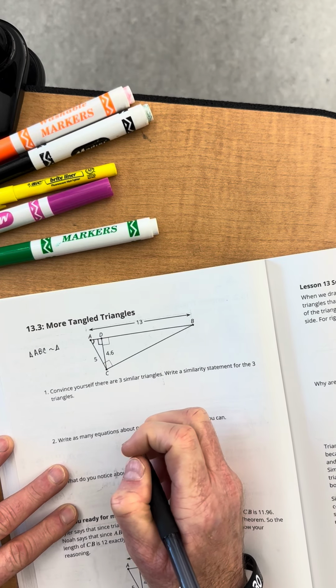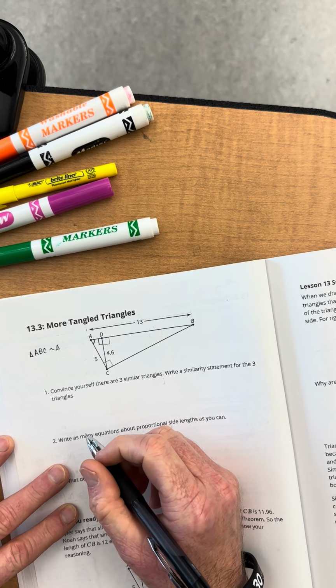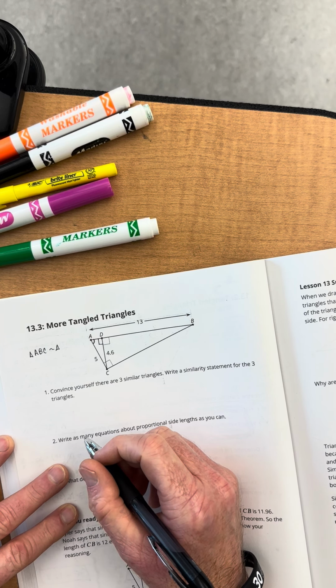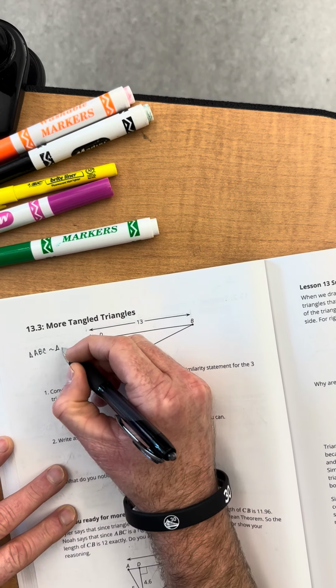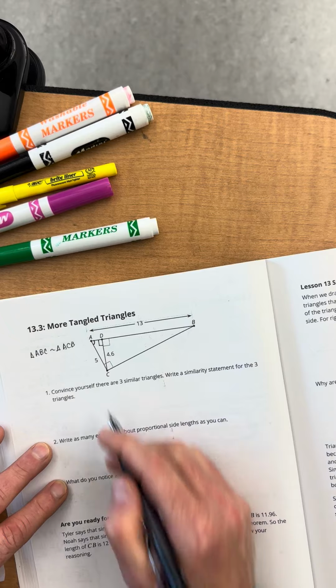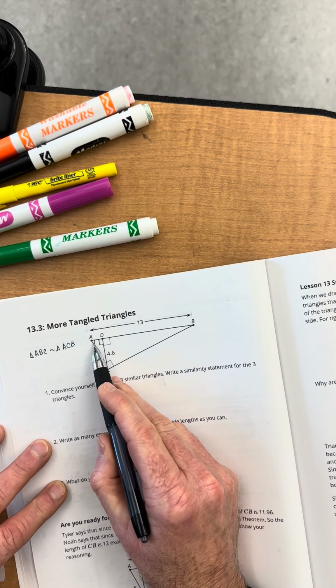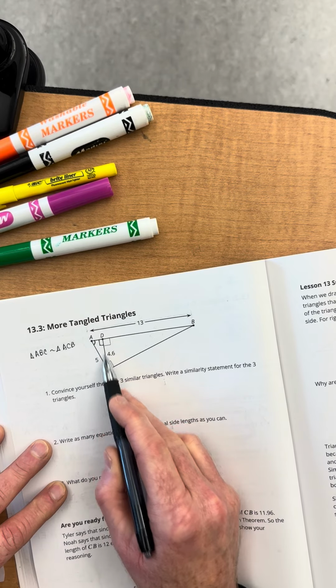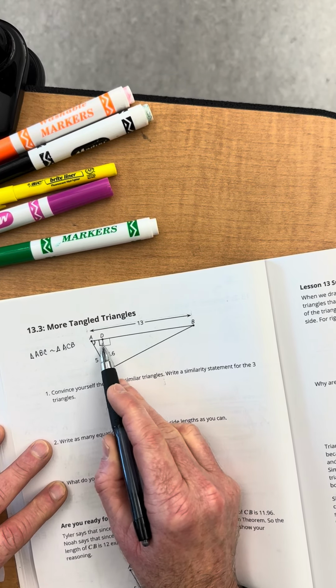ABC is similar to triangle, let me just think, ADC similar to ACB, right? Yeah, ACB. Why? Angle, angle. You got the angle A shared by both the big one and ADC, and then they both have the 90.